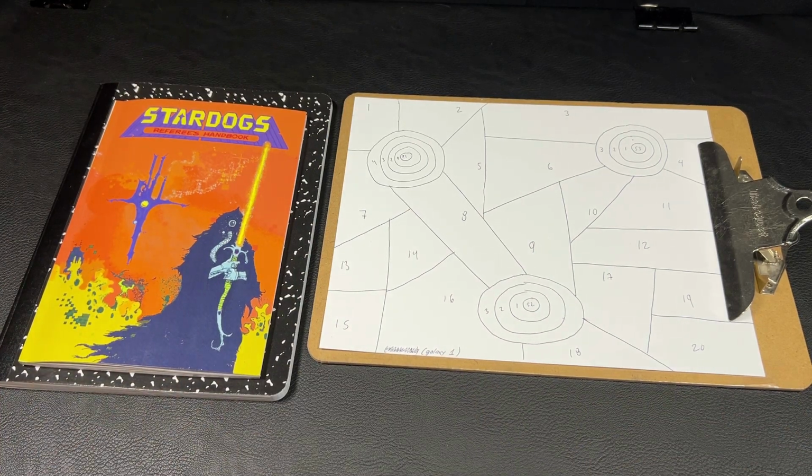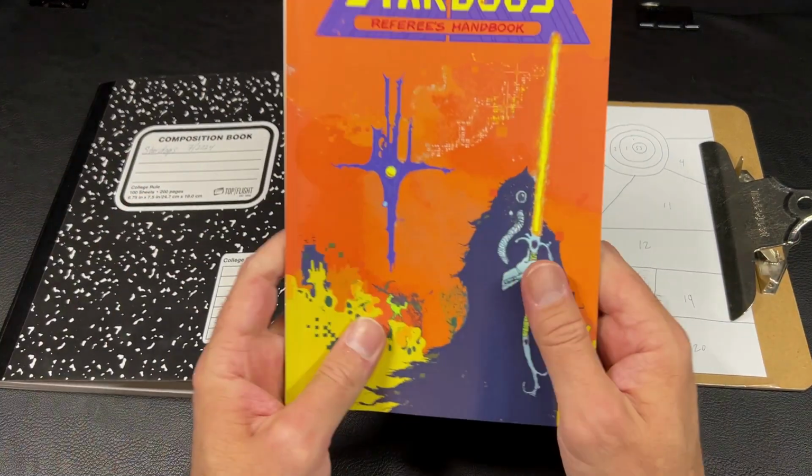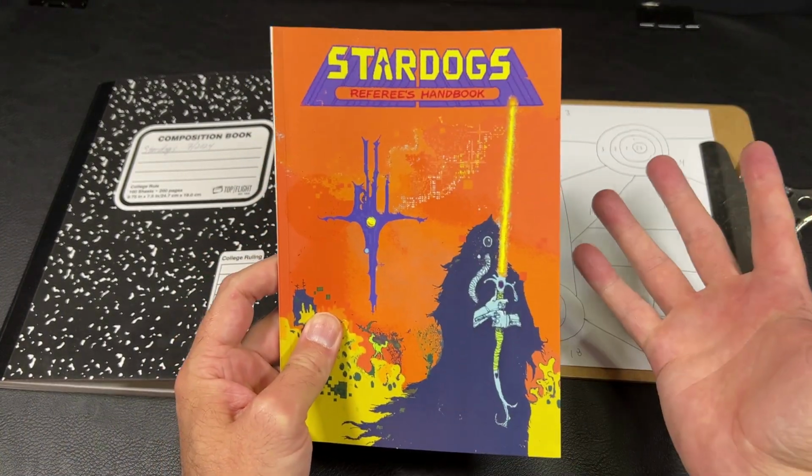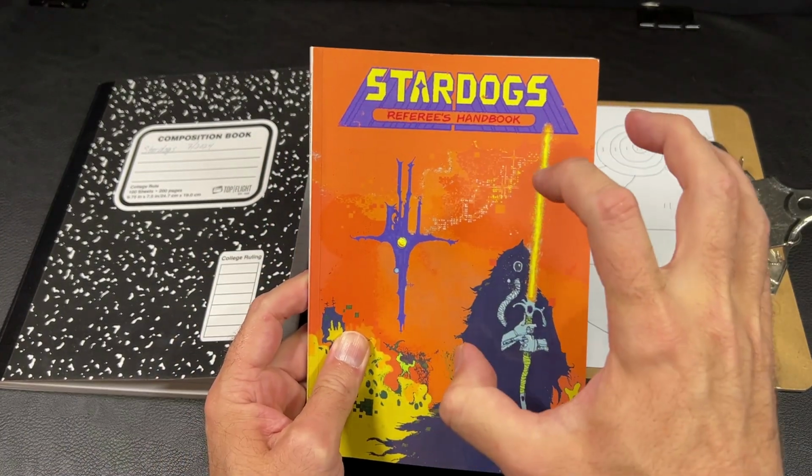Super, super fun. And I have really enjoyed it. This is one of the best, I think, bang for your buck products that I have ever purchased. I'm so happy to own this.